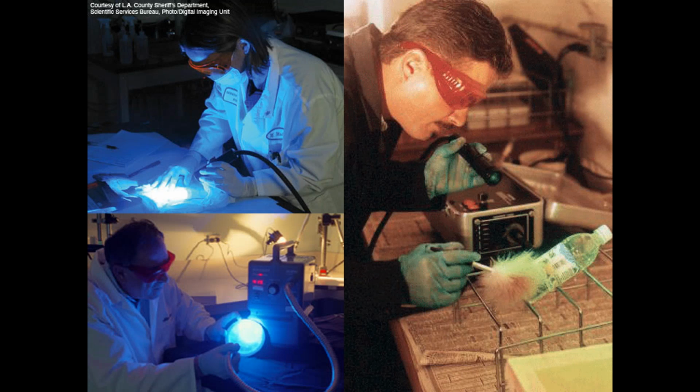So these are various alternate light source setups. This guy's using a green laser light. He's got the power supply here. It's got a long fiber optic cable and a shining laser light, and he's dusting for prints on this bottle. And notice he's wearing orange glasses. We'll show you what's going on there.